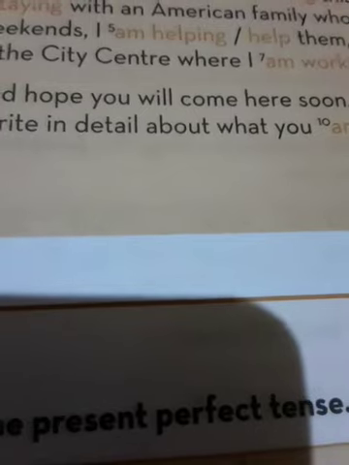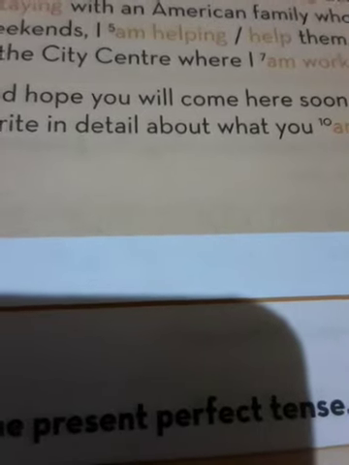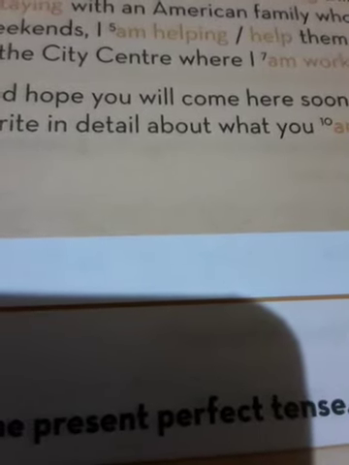Welcome children. Today I am going to explain about present perfect tense. Before starting the present perfect tense, let me tell you that in my previous class I have already explained about simple present tense and present continuous tense, and now I am going to explain about present perfect tense.